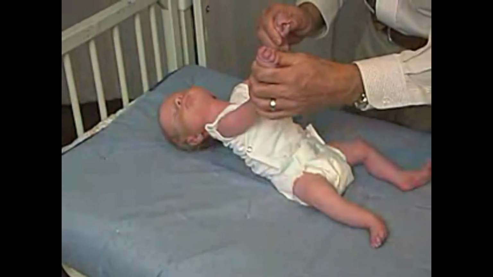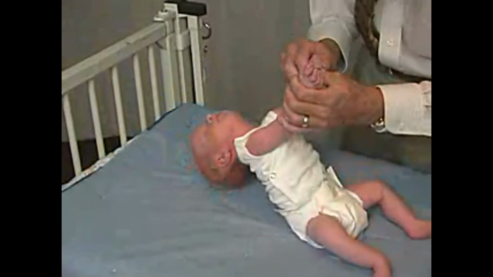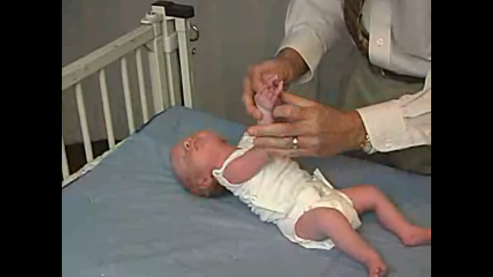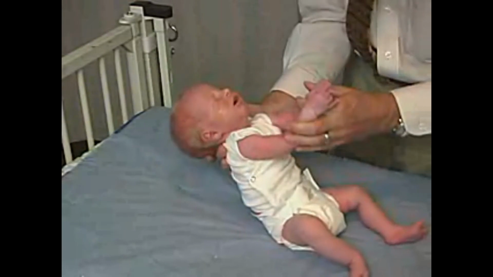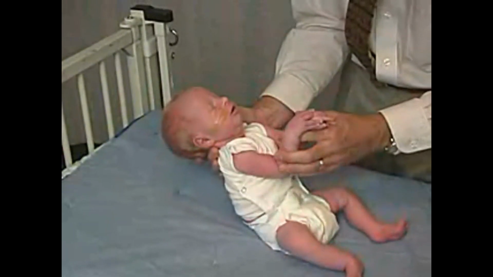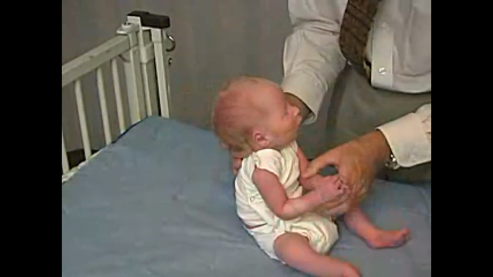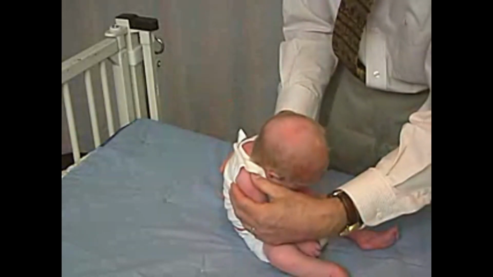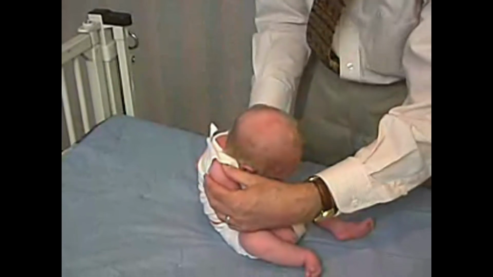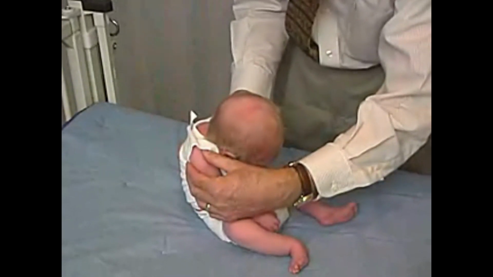See how well he can bring the head up off the mat. You can see he's having difficulty with that, which reflects again lower tone in the neck. And then we can bring it all the way up to the upright position, and his head falls forward, and we'll just see if he can bring his head back up. We should be able to do that within 30 seconds.